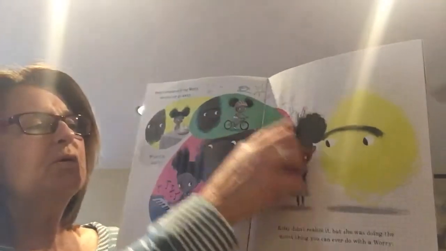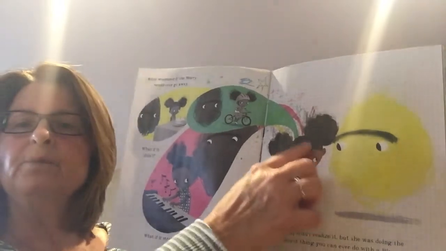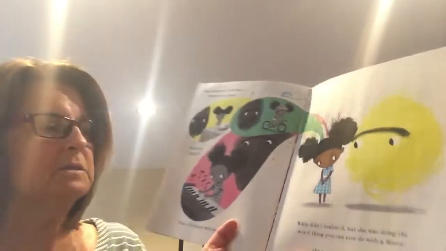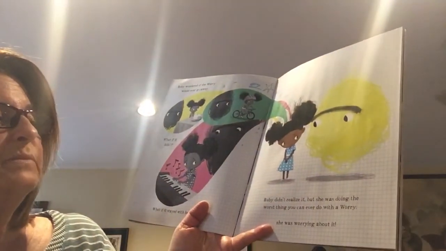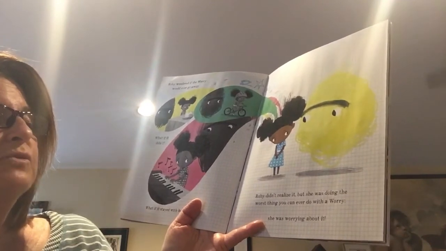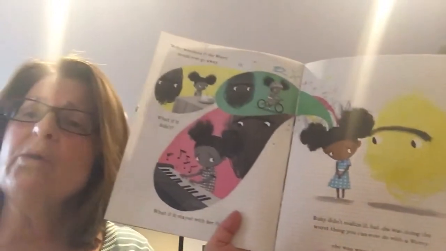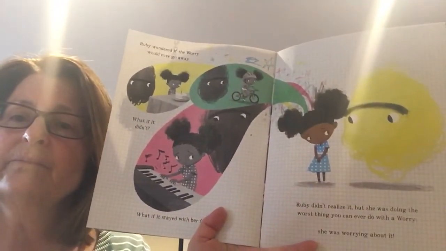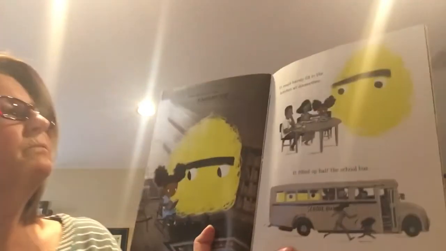Can you see where the worries are? They're up in her head, in her brain, where we think and feel things. Ruby didn't realize it, but she was doing the worst thing you can do with a worry. She was worrying about it. Poor Ruby. I have felt like that a lot of times.